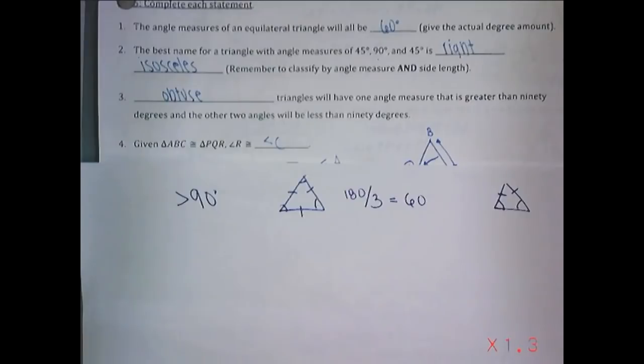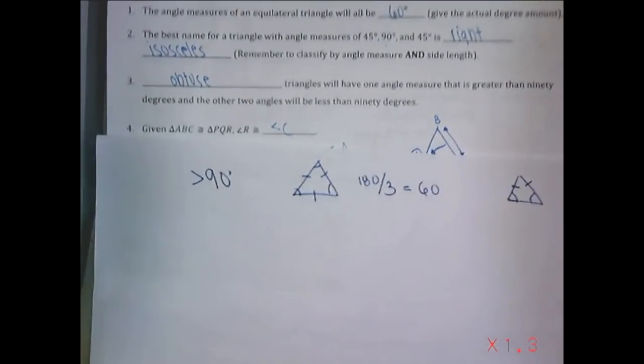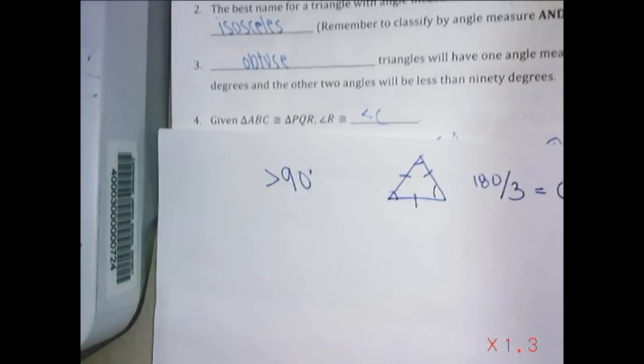Let me just zoom out a little, and maybe that will help. Too far. We're having a hard time finding this happy medium right now.